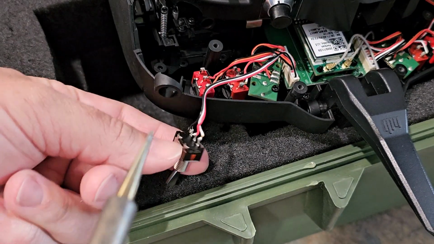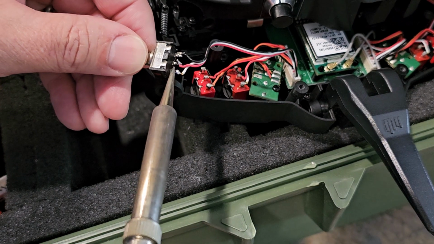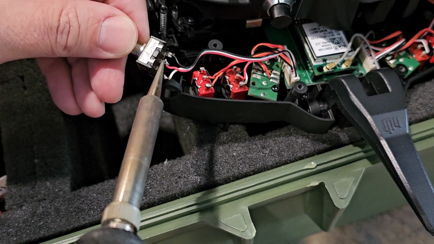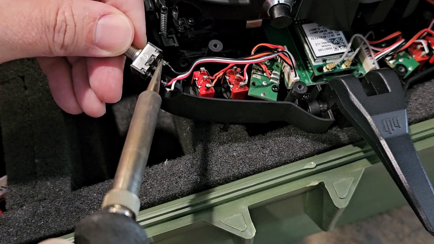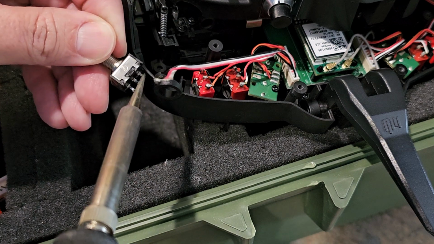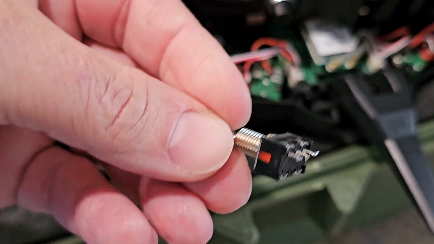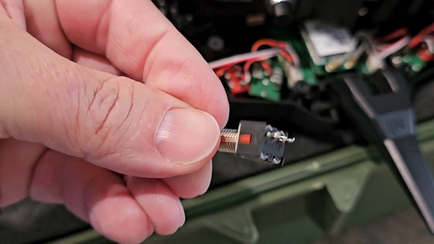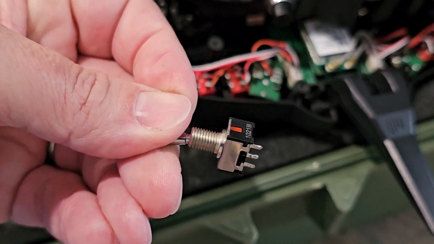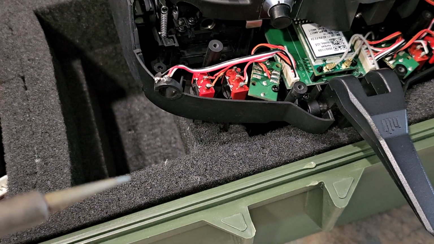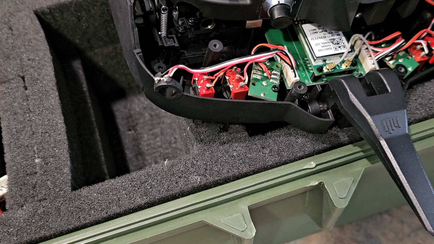I'm not gonna. So you heat up the solder to get it off of this one. White's off, red's off, black is off. So the Futaba switch I'd put in has been removed. So let's put the other one in and see what happens.